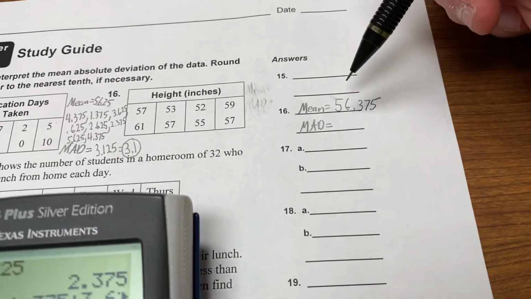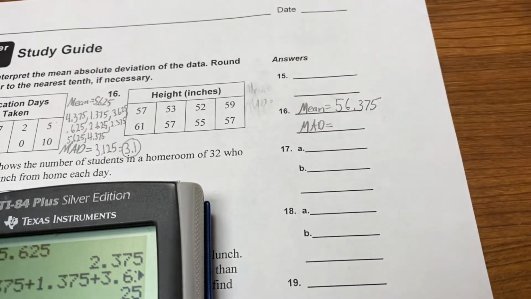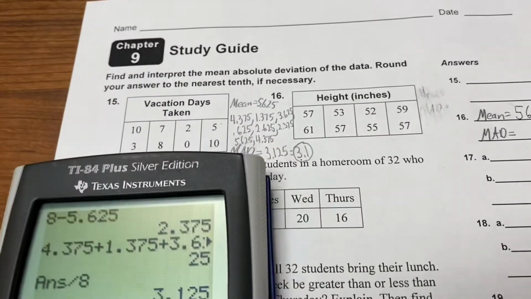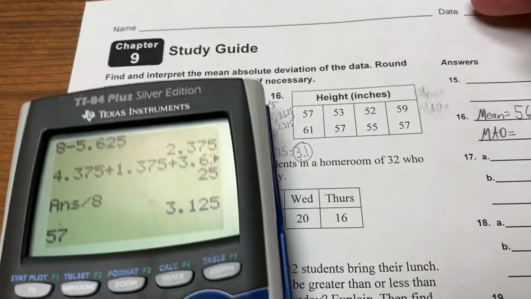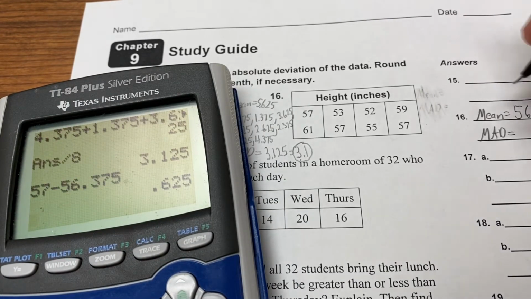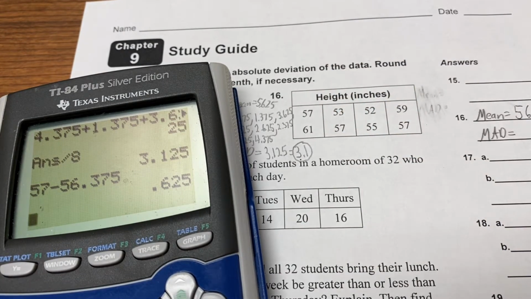Now for number 16, do the same thing. Already calculated the mean for us, so now I just have to find the difference between the values and the mean. So we are going to start with 57 minus 56.375 is 0.625. And I will do these real quick and come back.